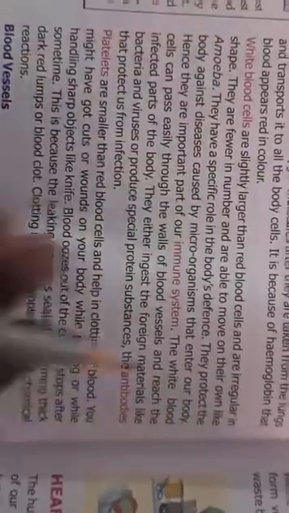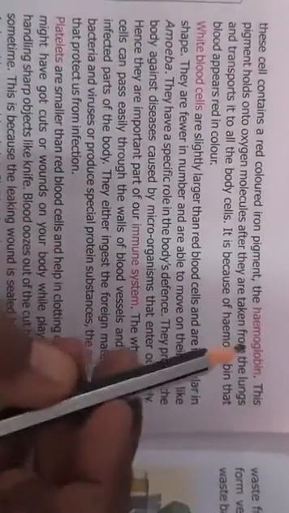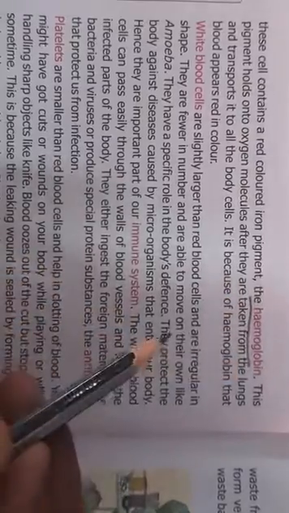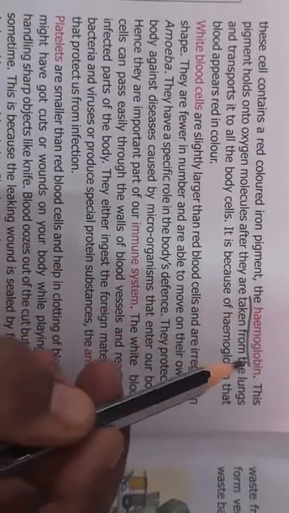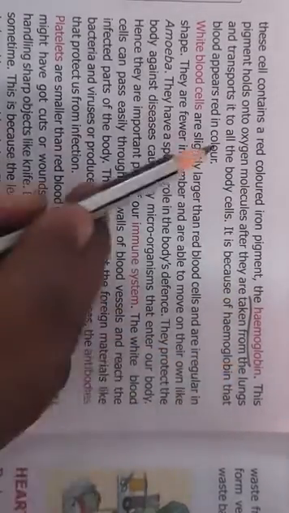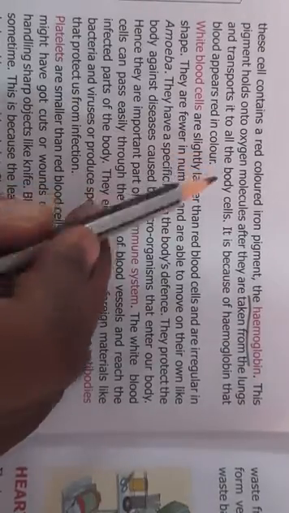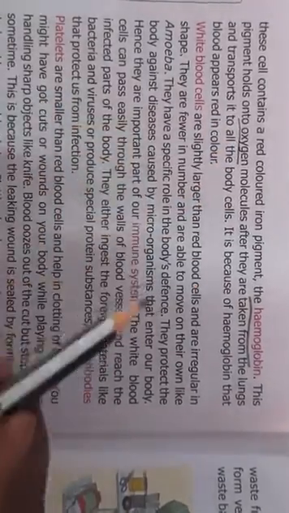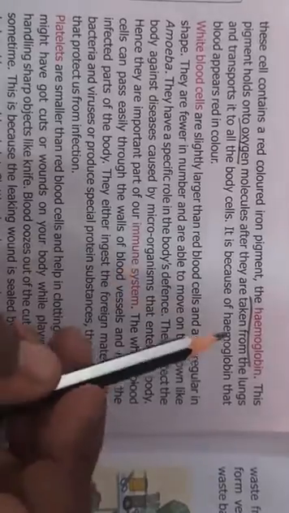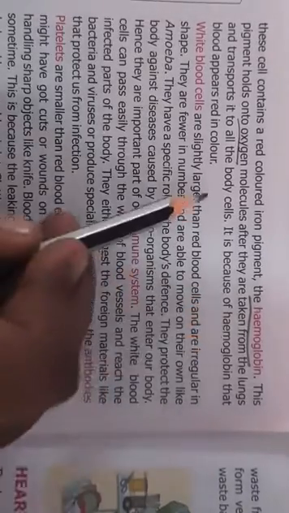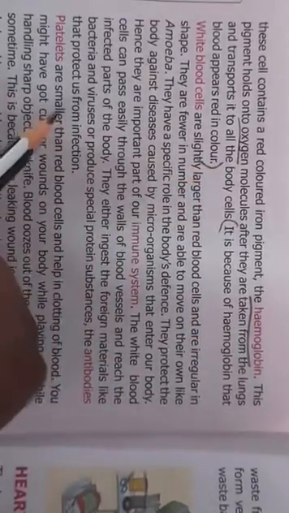They are biconcave. Clear? And each of these cells contains a red color pigment called hemoglobin. And hemoglobin is responsible for carrying oxygen to each and every part of the body or each and every cell. And it is because of the hemoglobin that the blood appears red in color.